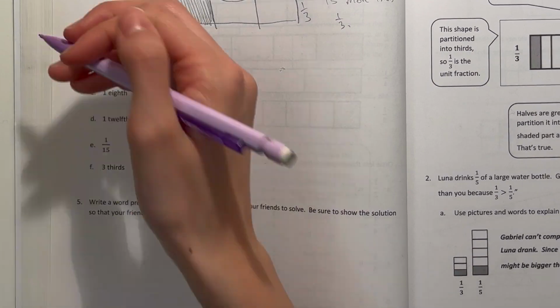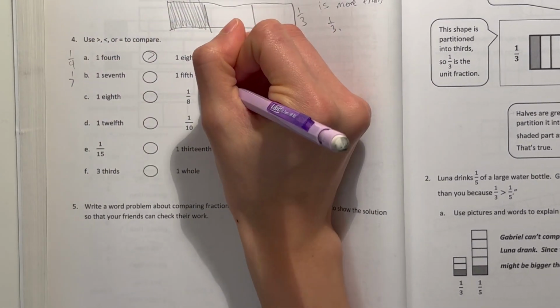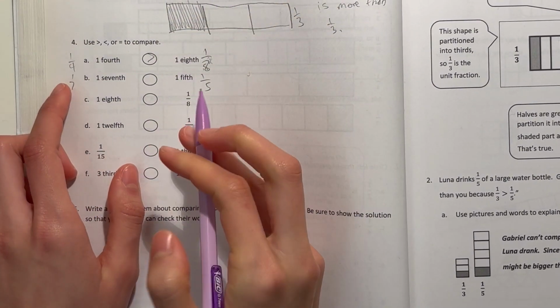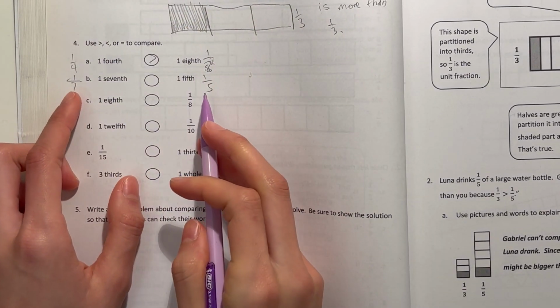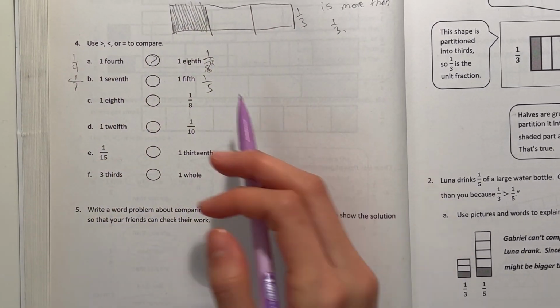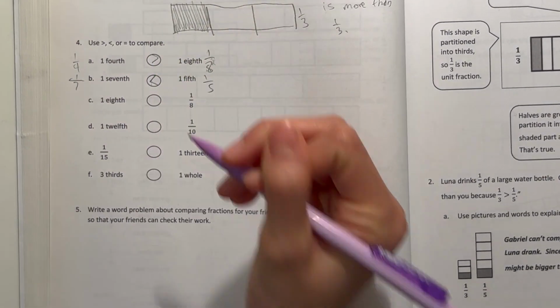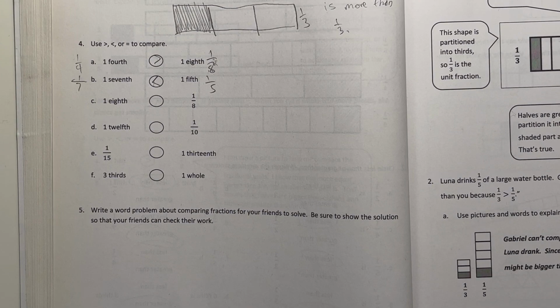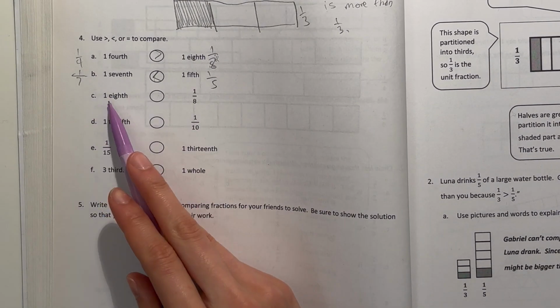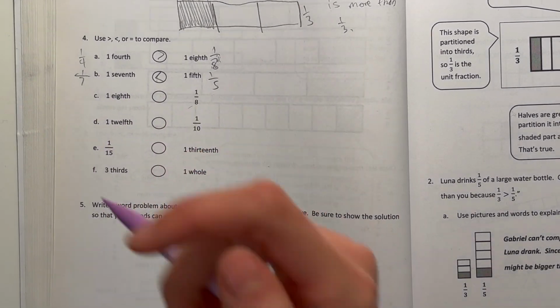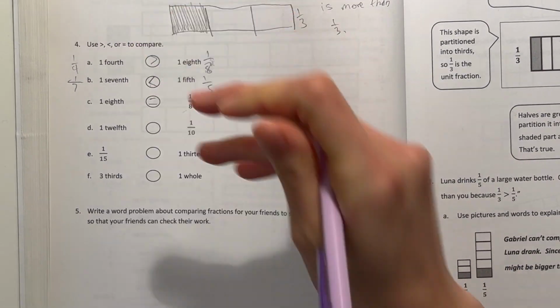Now B, 1/7 and 1/5. Our numerators are the same. So our denominators, 7 and 5, 7 is greater, so that means 1/7 is less than 1/5. C, we have 1/8 and 1/8. So these are equal.